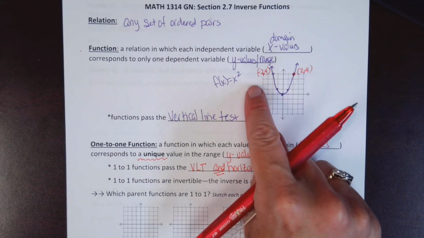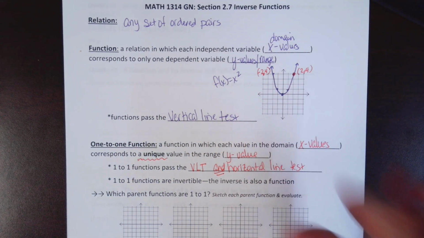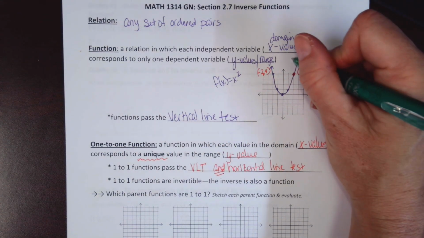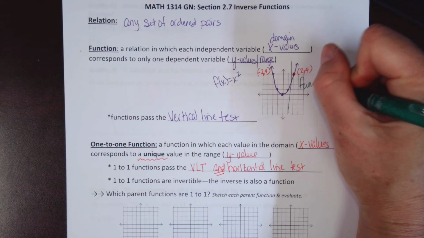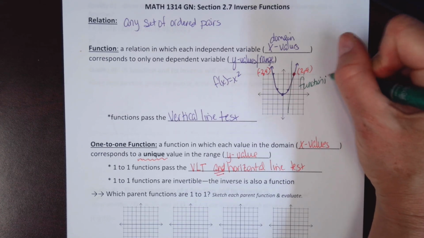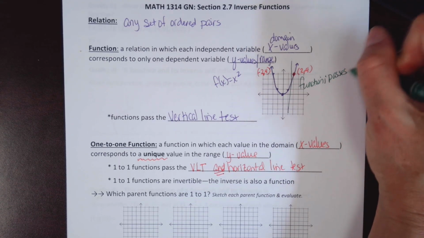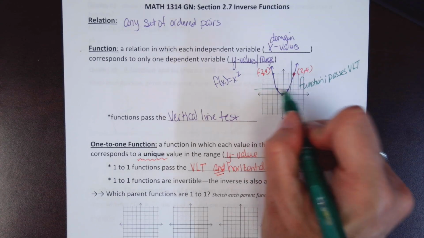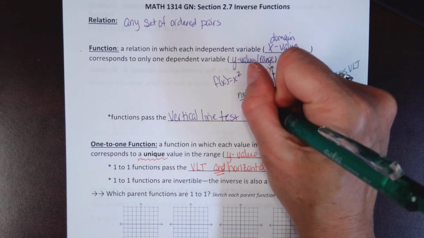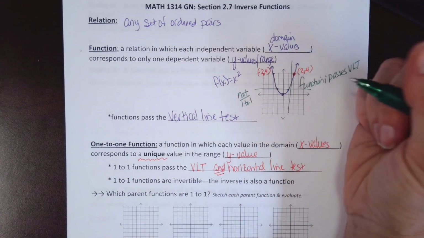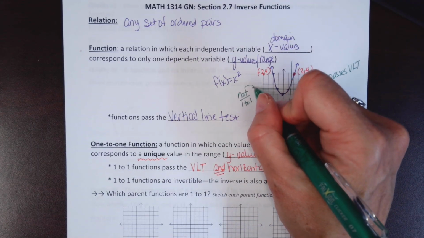So knowing that, my quadratic is a function because it passes the vertical line test. It is not one-to-one because it fails the horizontal line test.